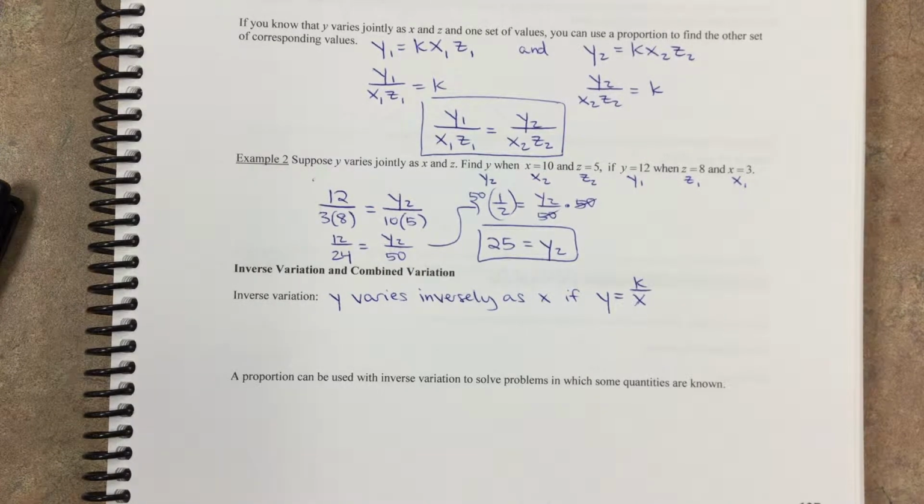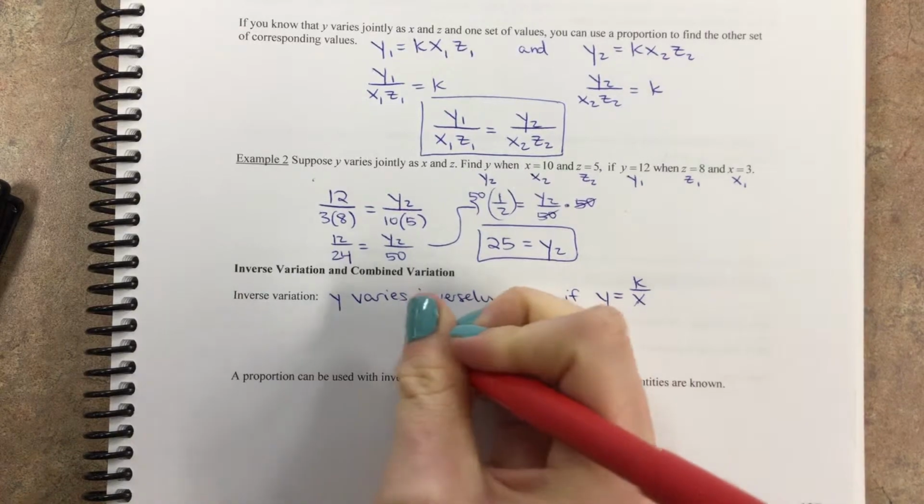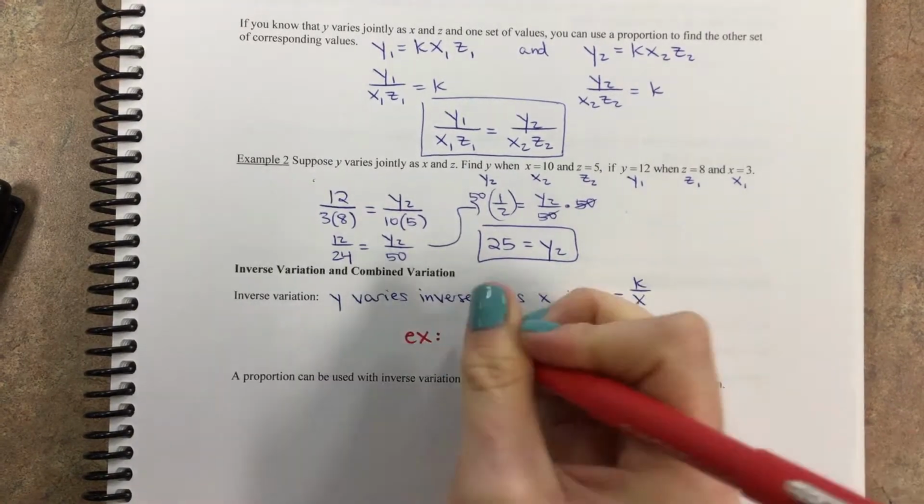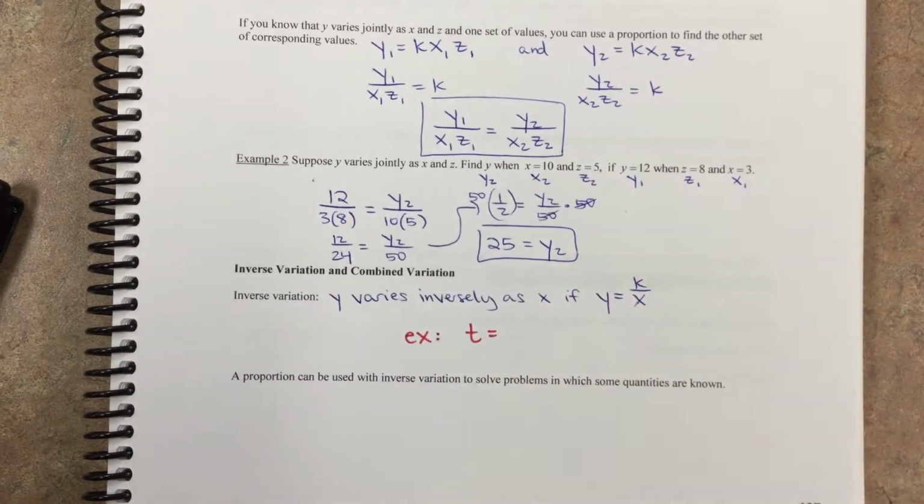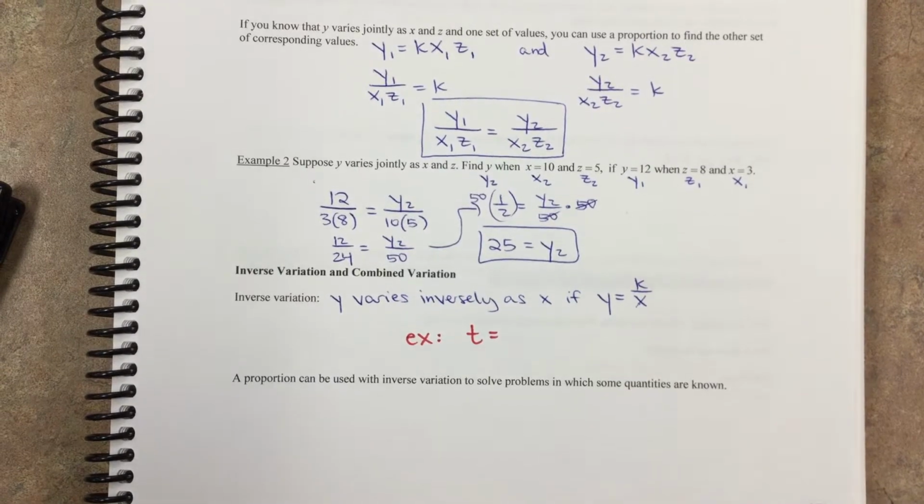So an example that I want to give you is how time and speed relate to each other. So the amount of time that you spend doing something would be inversely proportional to the speed. So the faster you go, the less time it will take. The slower you go, the more time it will take. So let's say, for instance, that you are driving 40 miles per hour. Okay, so actually, let's say you have to go 40 miles.